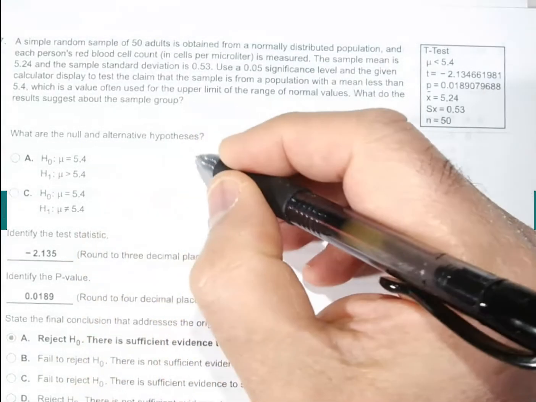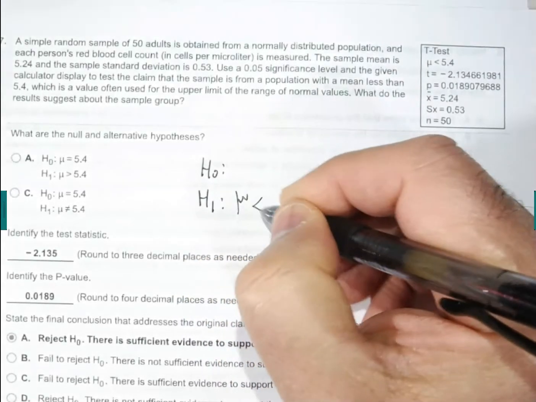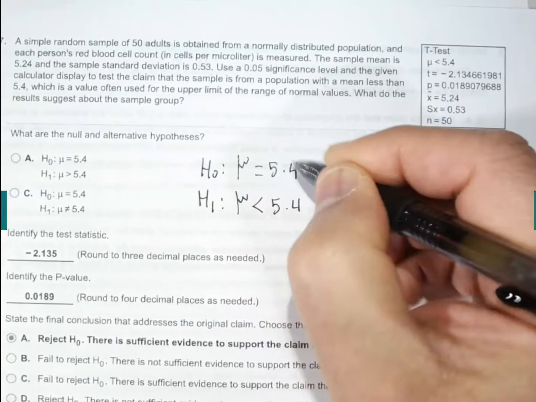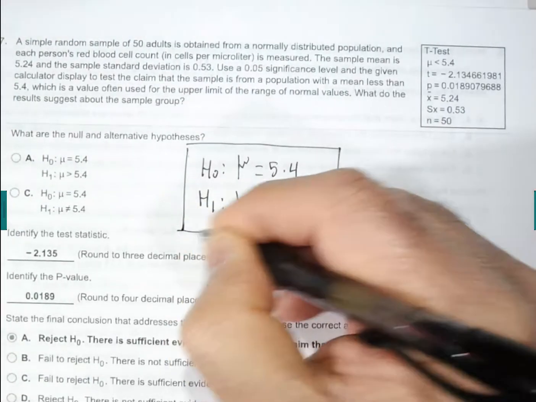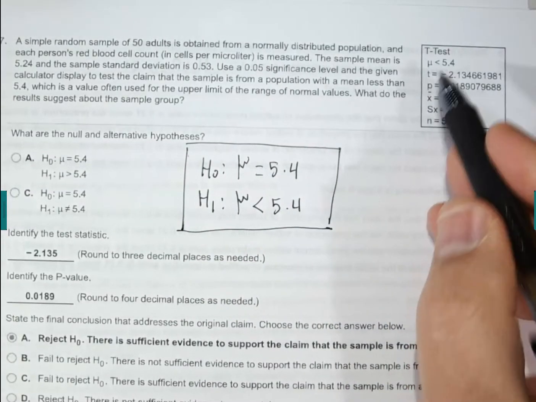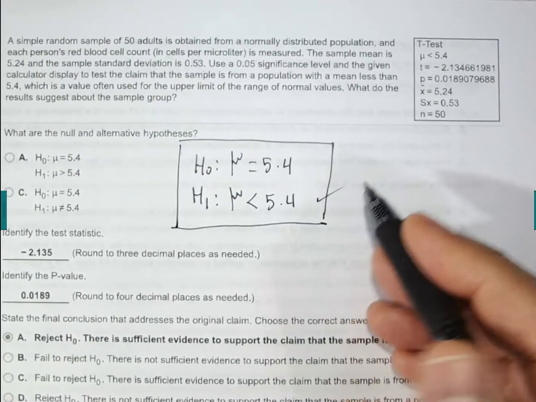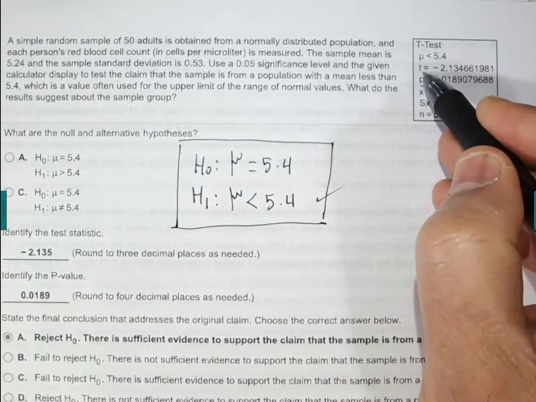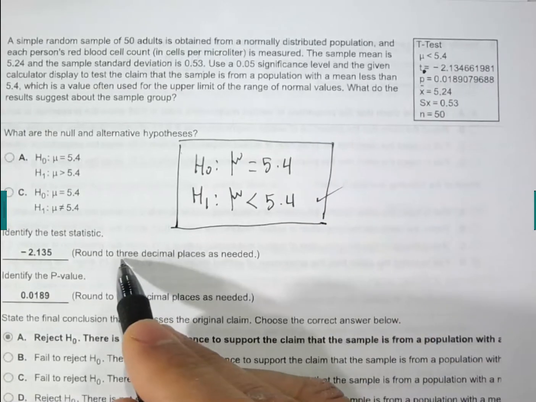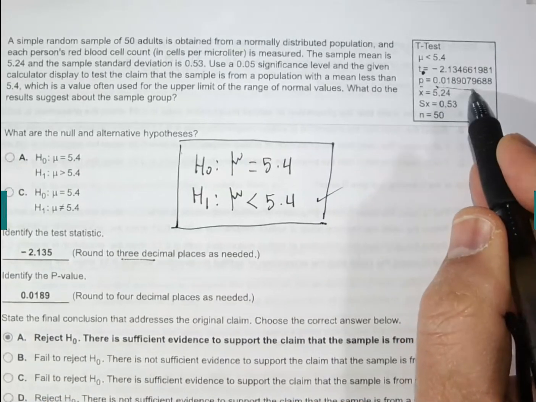Okay. Your null and alternative hypotheses you have to select. The claim is mean is less than 5.4, and then your null is always equal 5.4. So you make this selection for the null and the alternative hypothesis. As you can see in the output, it says less than, so you know that this is your alternative hypothesis. The test statistic, as you can see, is right here. It doesn't say t sub 0, but it is t, which is negative 1.134. See how many decimal places you have to round. The p-value is 0.0. You can see it right here.